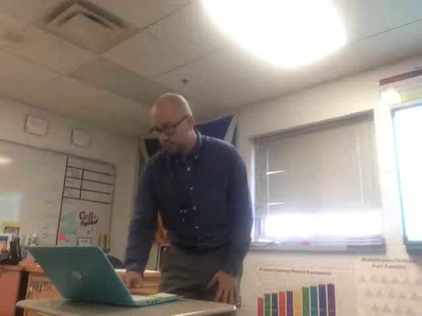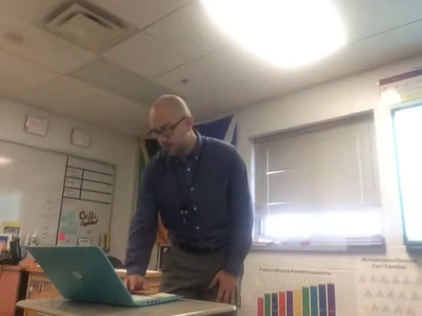Okay, the first thing we want to pull up, one of the must-haves Fairbury wants you to have, is a QR code reader.